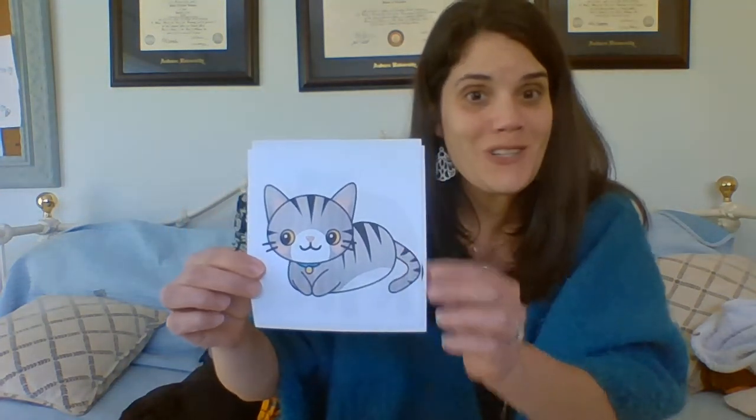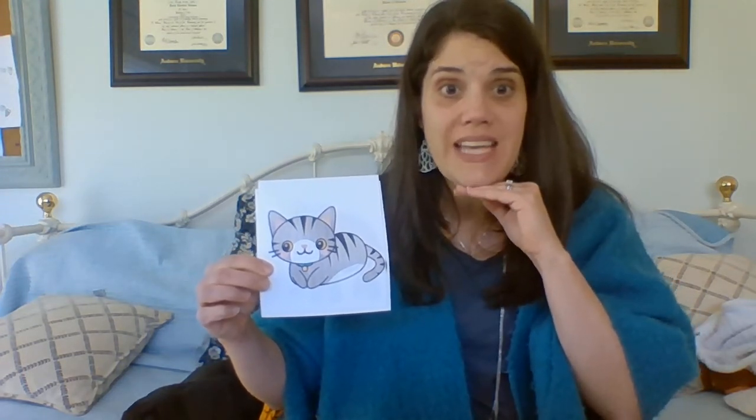Here's my first picture. What is that? We're going to call it a cat. Hands under chin. Let's say it together. Cat. How many times does my chin drop? 1. 1 syllable. What if I wanted to call this a kitty? Let's feel the word kitty.